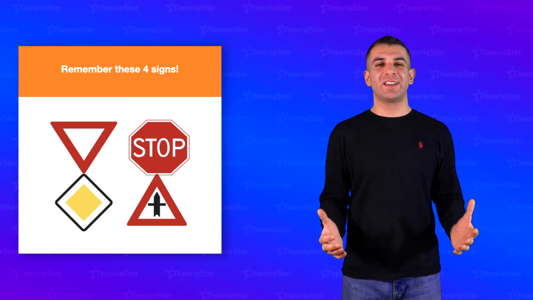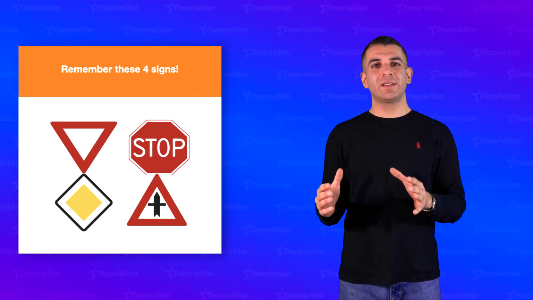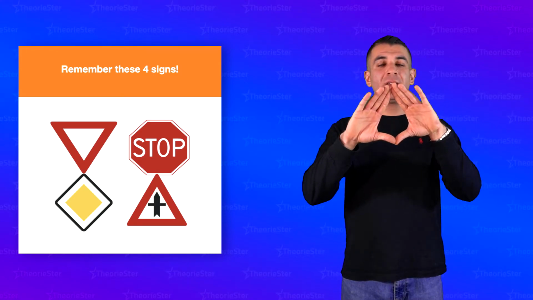The other sign on the left that you see is a priority sign. And if you see this sign, then it means that you have priority to anyone that wants to intersect you. So you see this yellow sign, then remember, you always have priority. The sign next to it, this warning sign, is also telling you that you have priority.